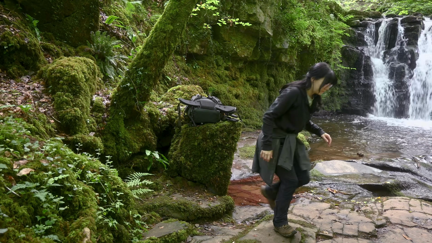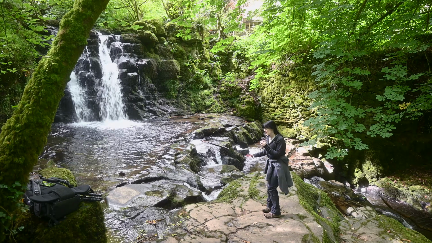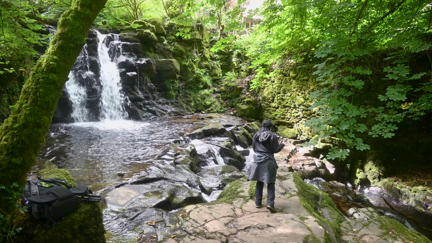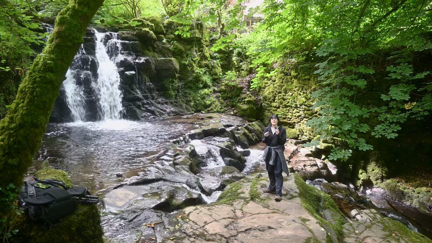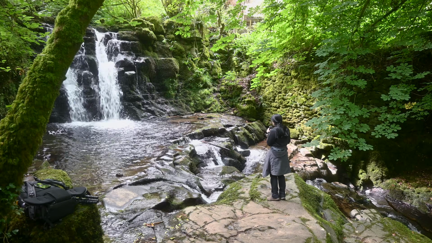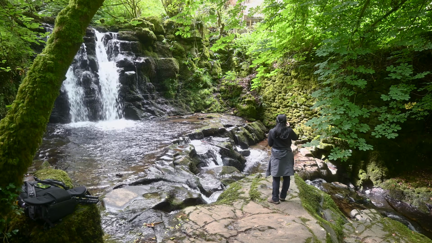Now, you do have to be careful with locations like this that are very small. There's not a huge amount of space to move around, but the ground is very uneven and potentially slippery. So I'm going to be really mindful as to where I put my feet. So let's take a look and see what we can make of this.